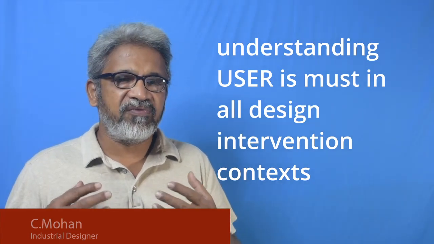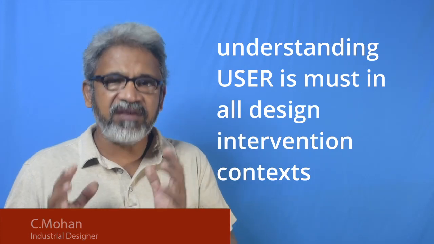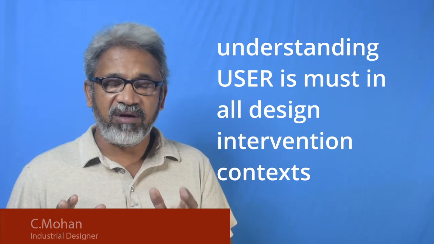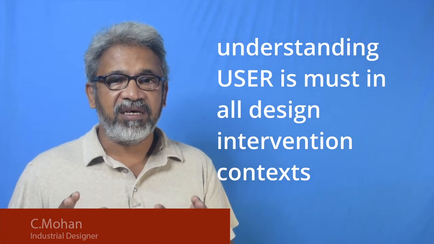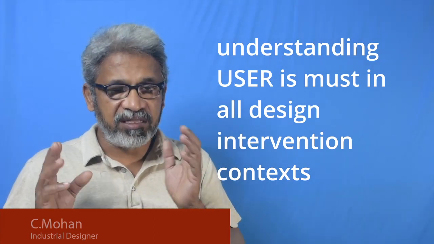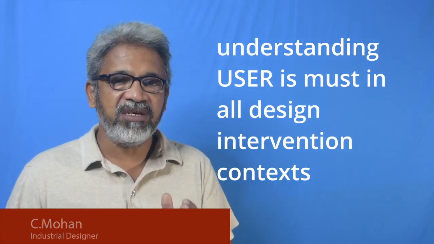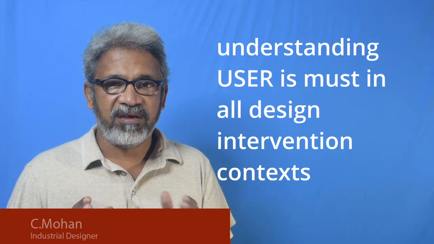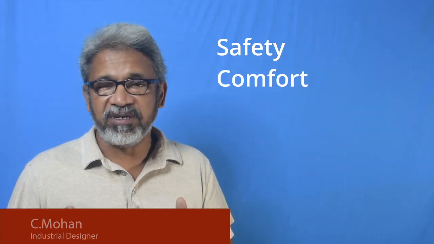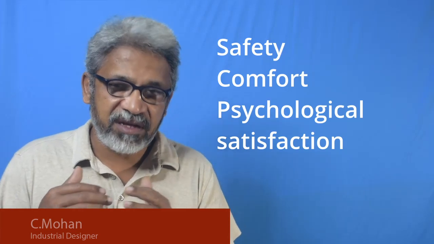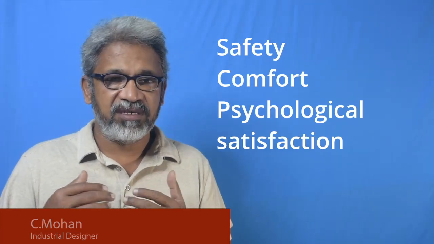The study of the user, an understanding of the user, can make all the differences in providing the three important factors that the application of ergonomics would ensure, which is safety, one. Second is comfort. Third is psychological satisfaction, or we are categorizing this into three parts.